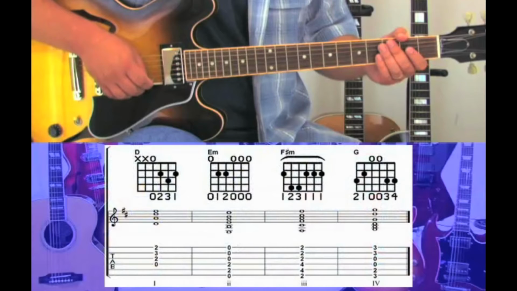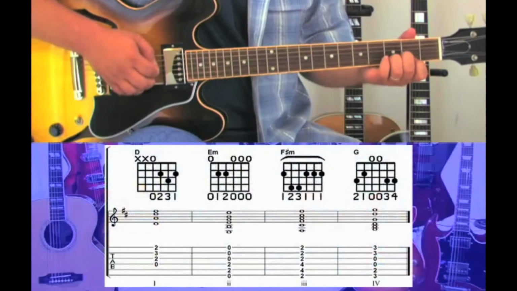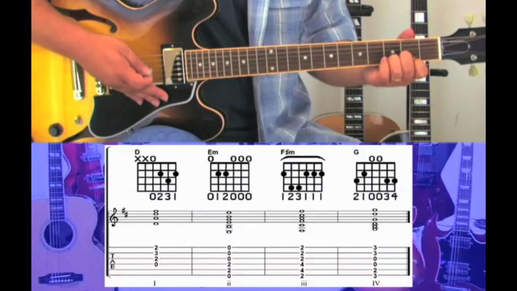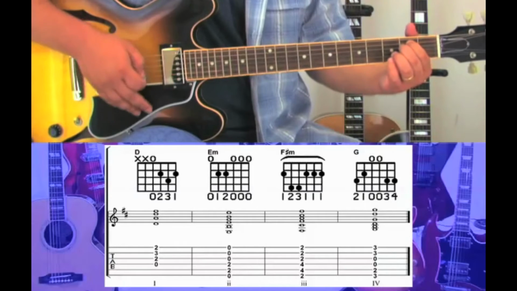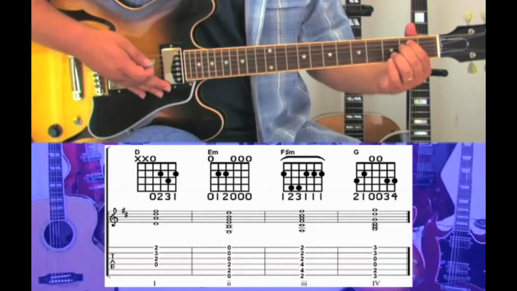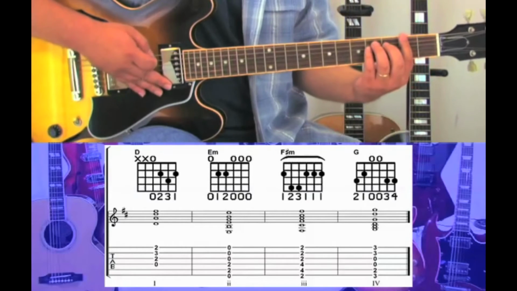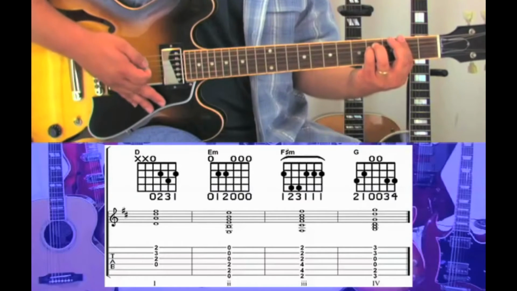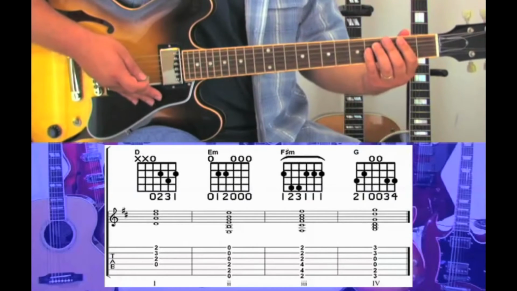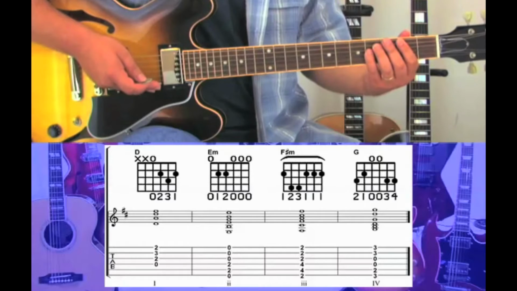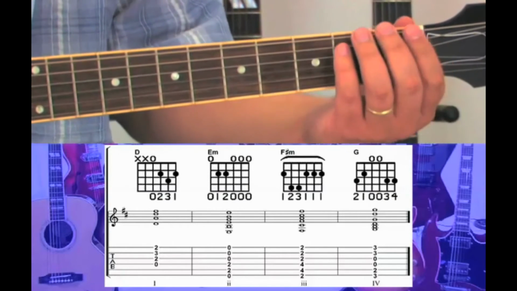In the key of D, the 1 chord is D. The 2 chord is E minor. The 3 chord is F sharp minor. F sharp minor is a bar chord. It's very similar to the F bar chord that we learned in the key of C. Let's start with the F bar chord.